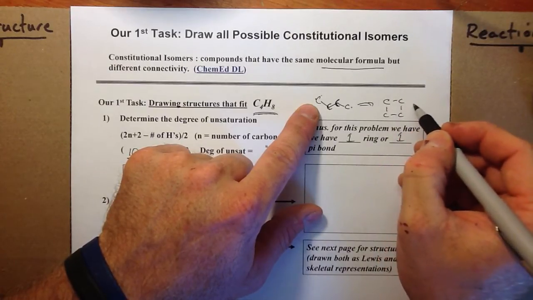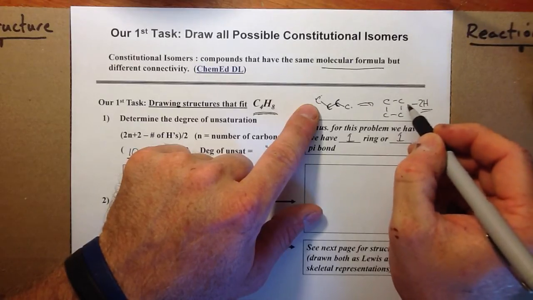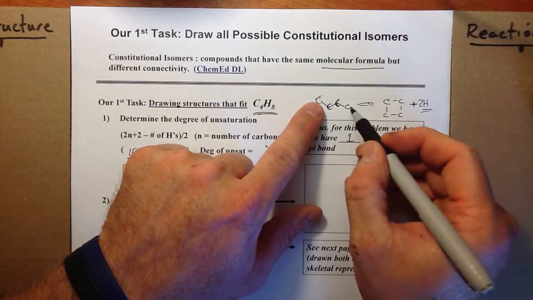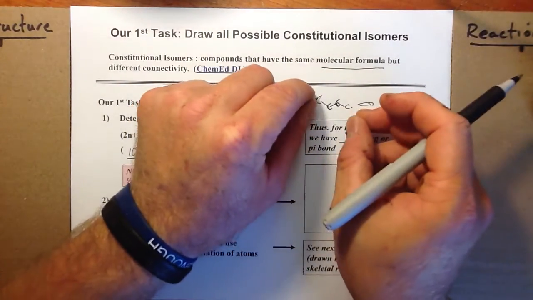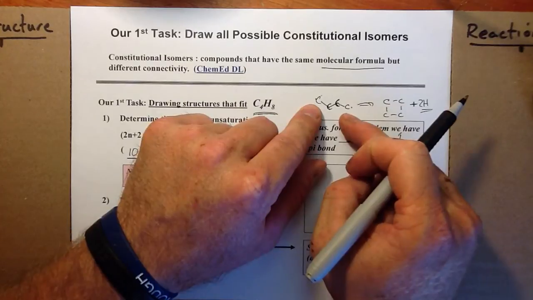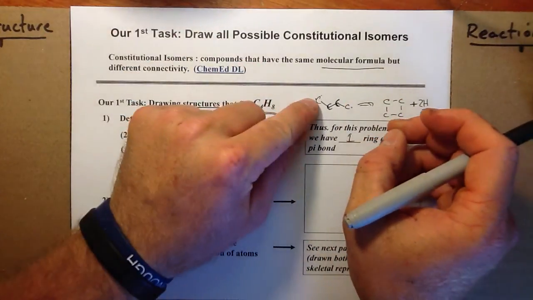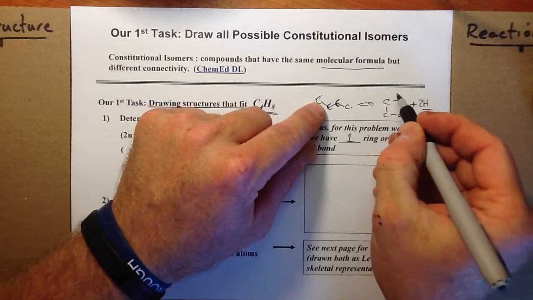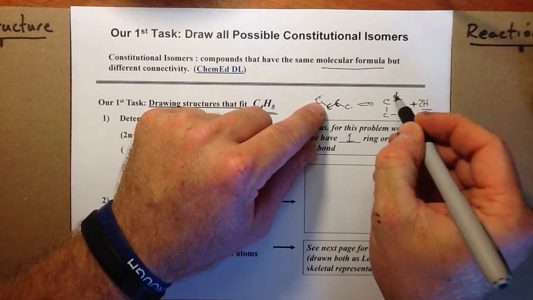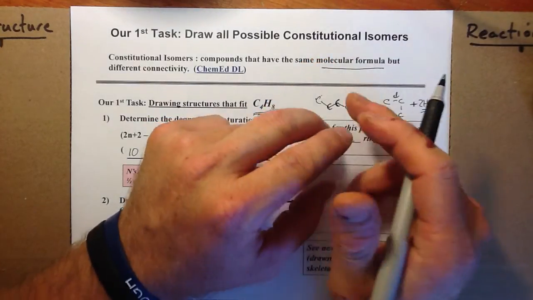You would have to take away 2 H's to get these carbons to bond to each other. You'd have to break off a bond to a hydrogen on this side and on this side so that you could make the new bond. So you're always going to have to remove 2 hydrogens for every ring that you make.